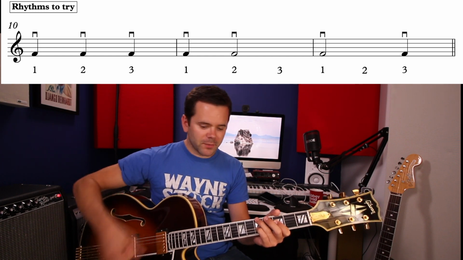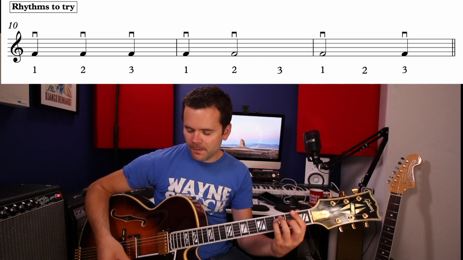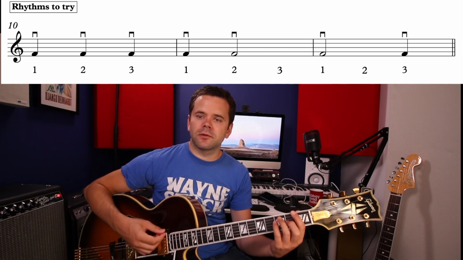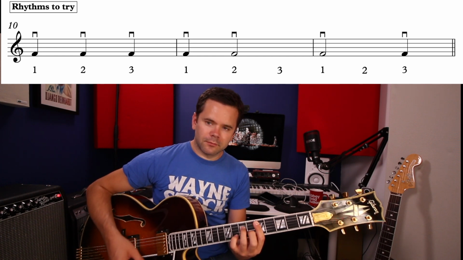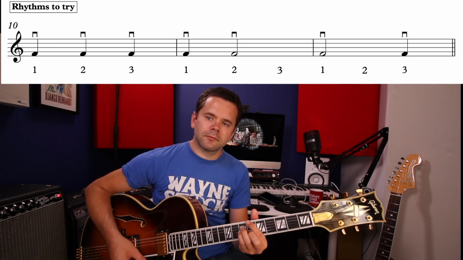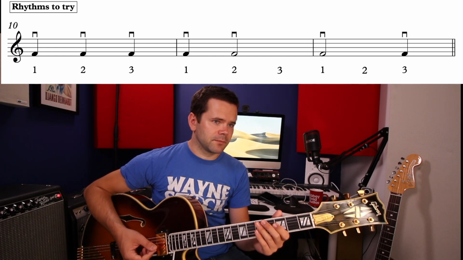Sounds a bit boring. So what you could try is on beat 1, play the root note, and then on beats 2 and 3, play the remainder of the chord like this. Which is, I think, what you get on the original Audrey Hepburn version.